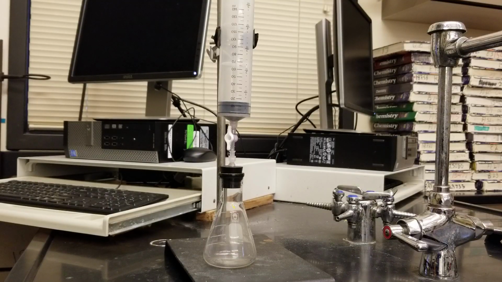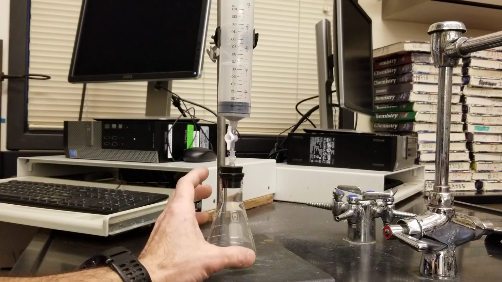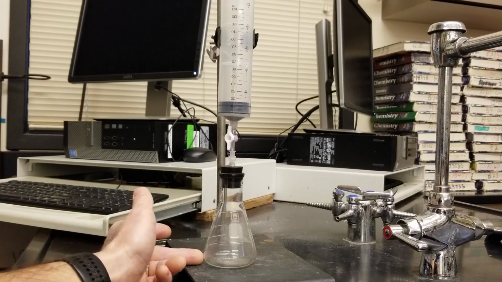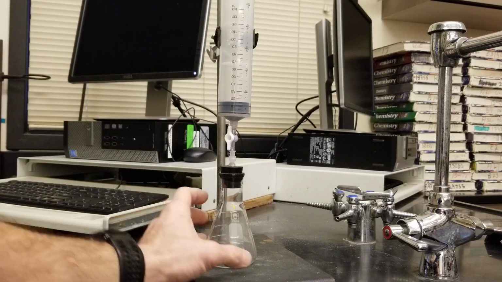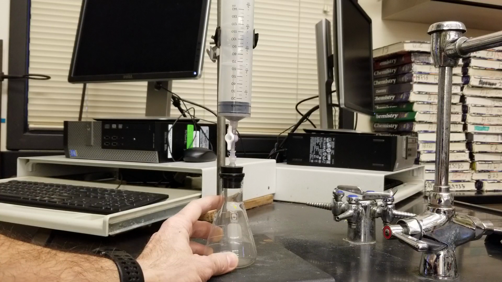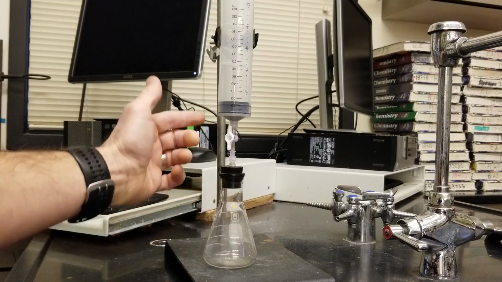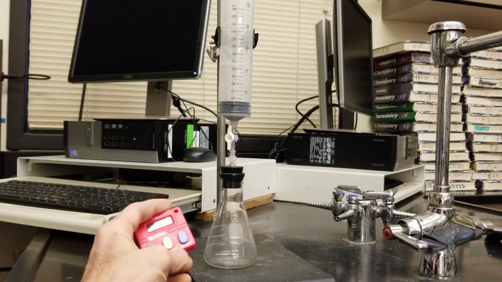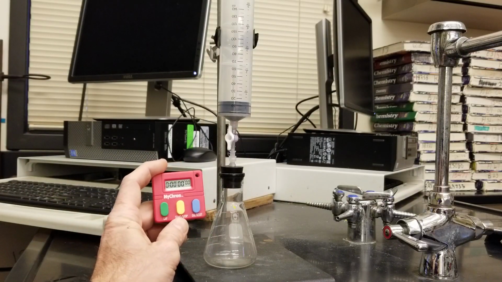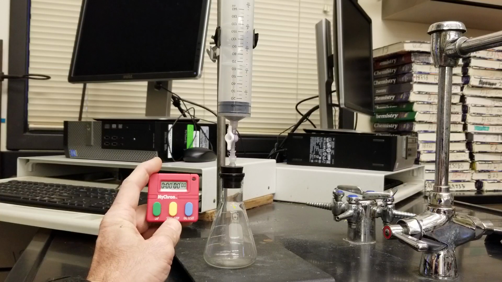Let me introduce you to your reaction vessel. We've got our Erlenmeyer flask where the reaction will take place, and we have a syringe. And so this is a closed system, and as you produce carbon dioxide gas, we will capture and measure that gas in our syringe. Now, you'll be graphing the volume of gas made versus time.